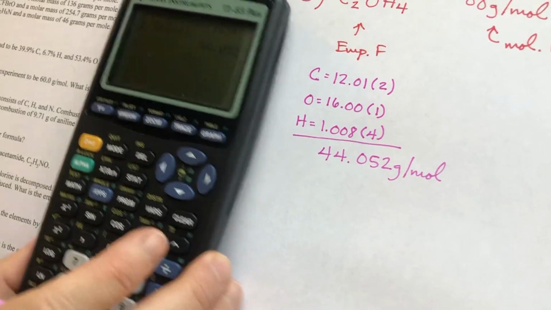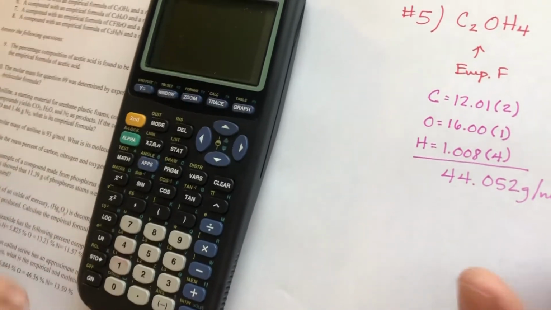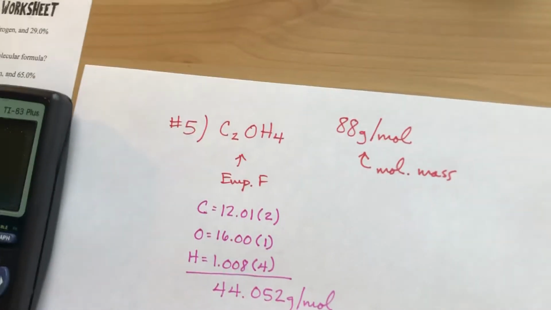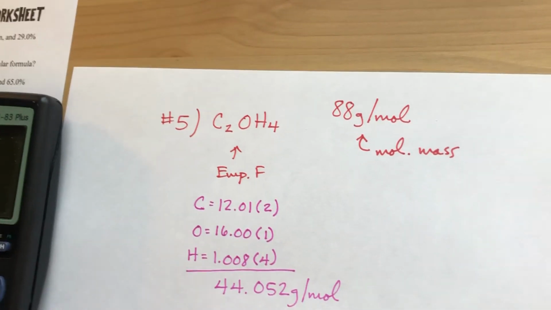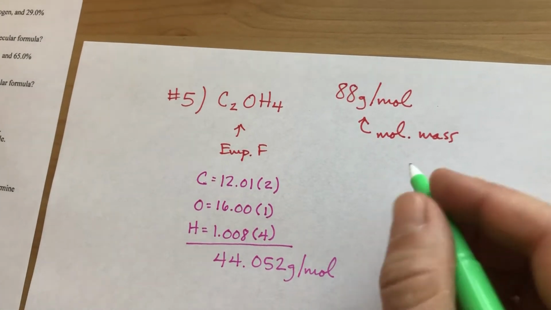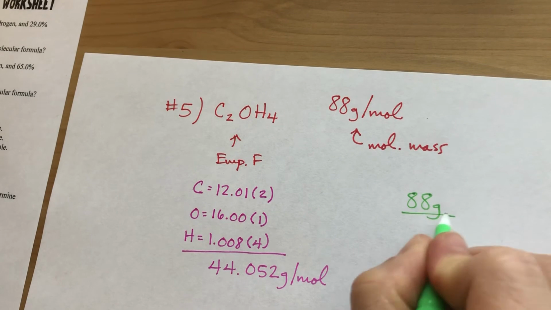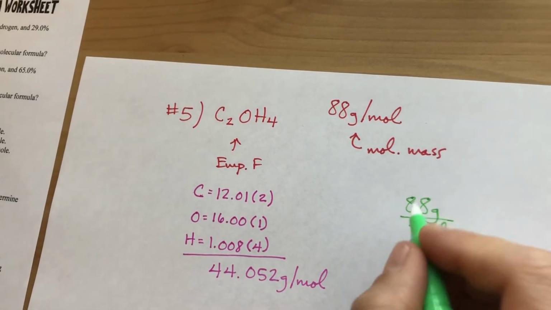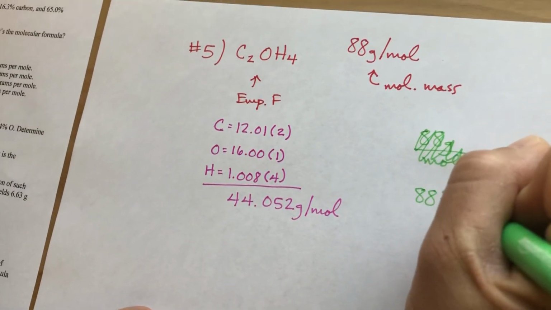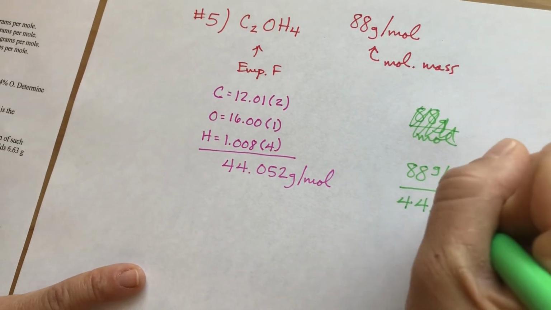All right, and then I have 88 grams per mole. So what I need to do then is take this 88 grams per mole right here, because this is the molar mass of the compound that they have. I'm going to divide it by the 44.05.